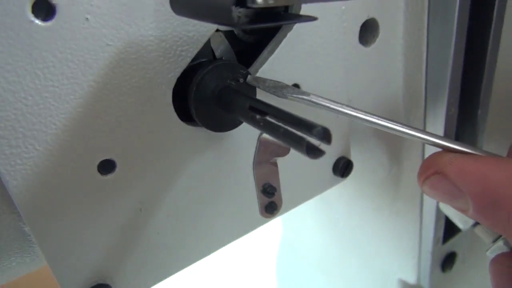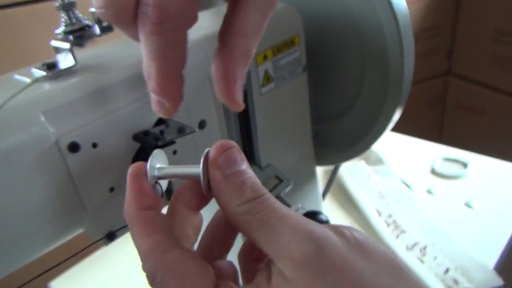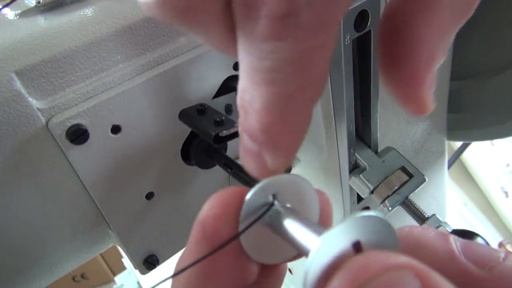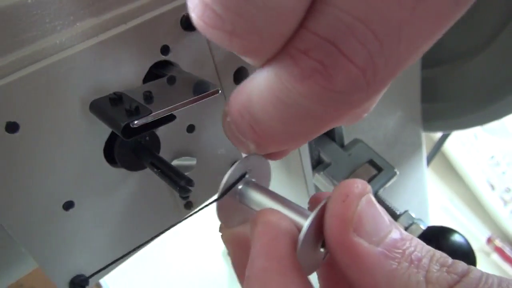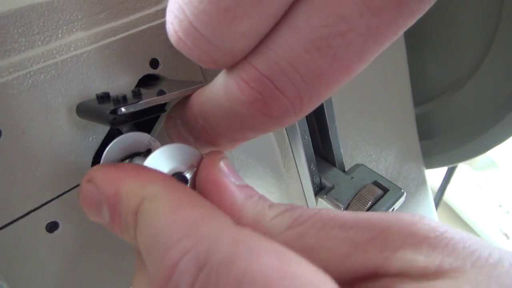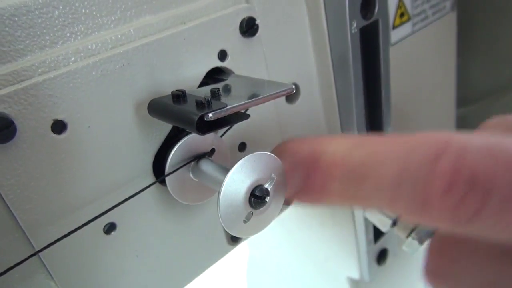That small nipple at the base of the bobbin winder is what you stick this small hole onto. What that enables you to do is pinch the thread into the hole, and so that holds the thread in a stationary position, not allowing it to move.